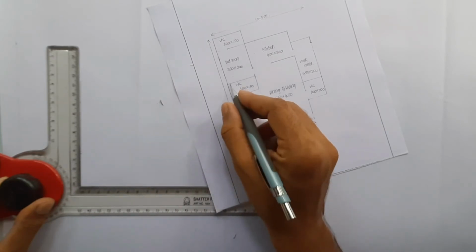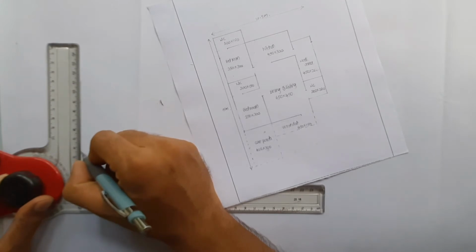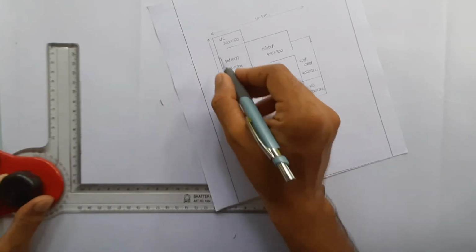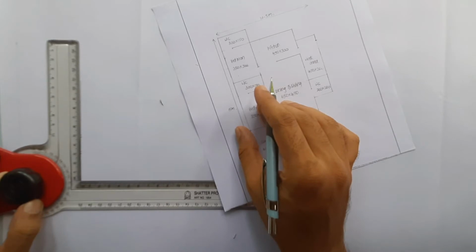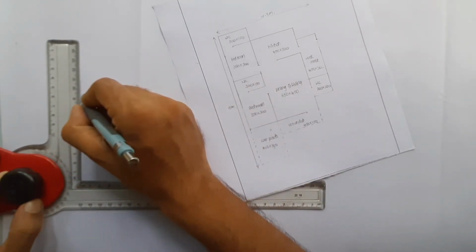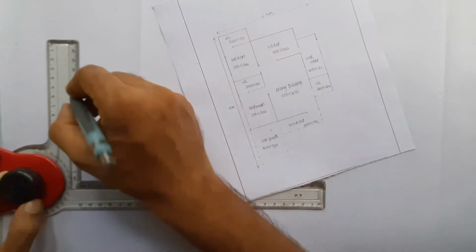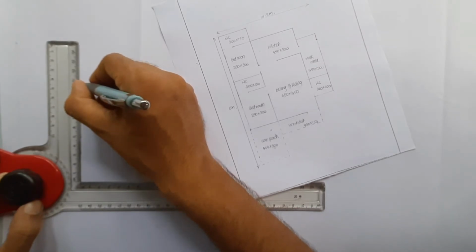After that 1.5 centimeter I should take up to here. Again a wall thickness of 2 millimeter. After that again 350, that means 3.5 centimeter. Again 2 millimeter for wall thickness, and this 1.5 centimeter will be up to here. So again 2 millimeter.